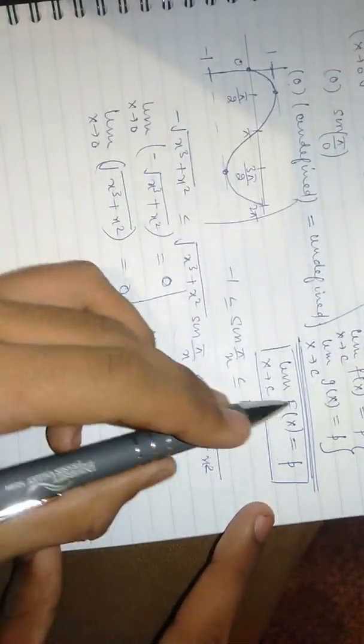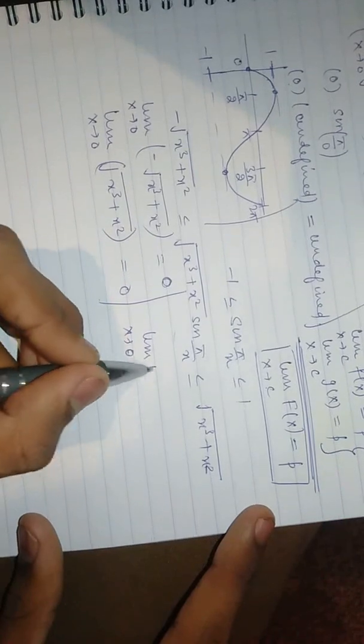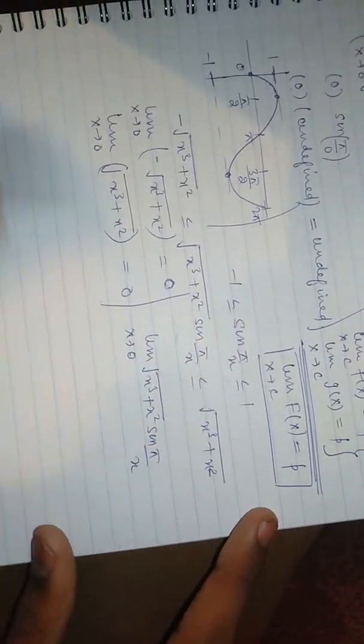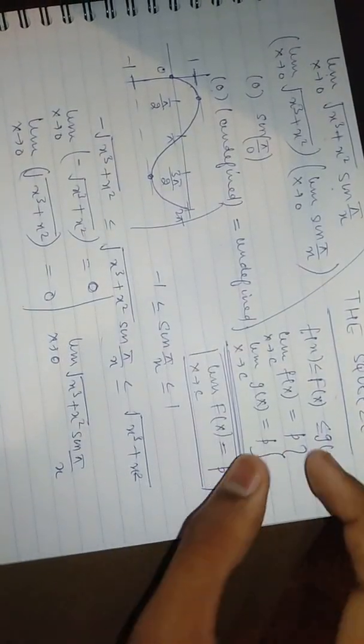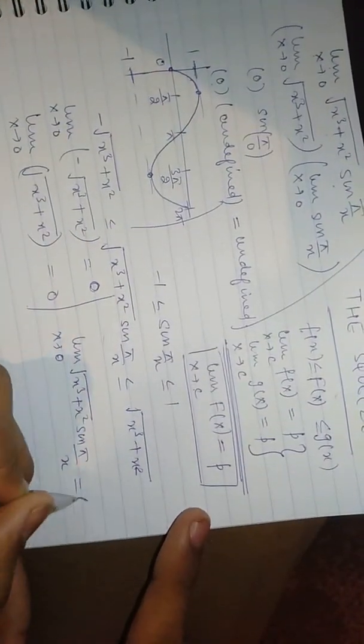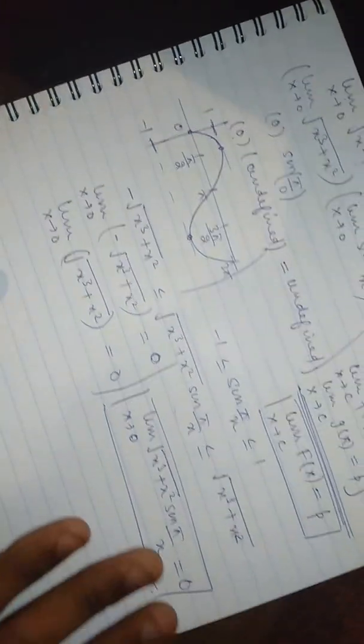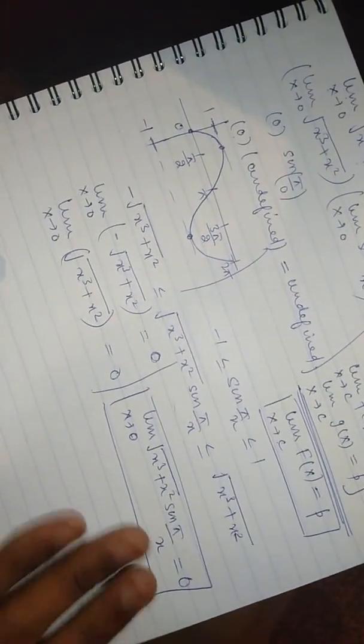F of x, what was our f of x? This thing: root of x cube plus x square times sine pi by x. And what should be the answer? L. What is L? 0. So it's 0. Yeah, so here we have the answer. That's it. Okay, so this is how we are going to do this.